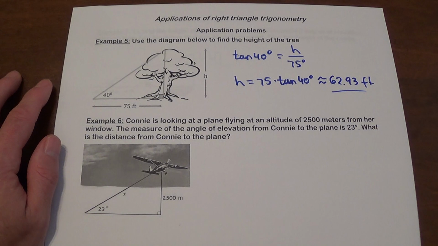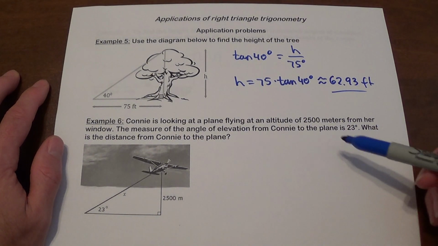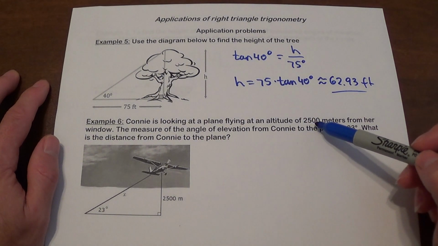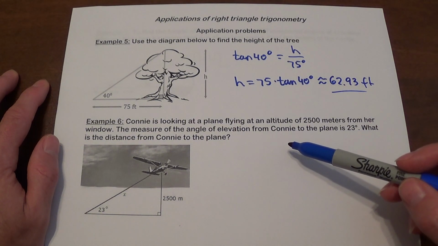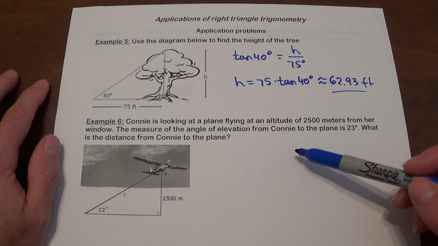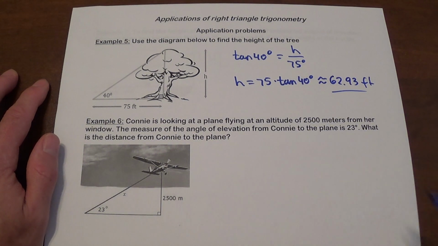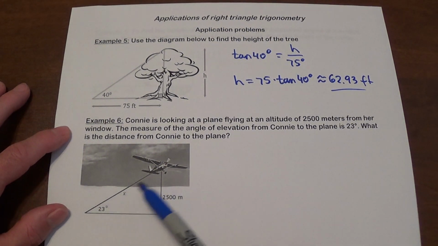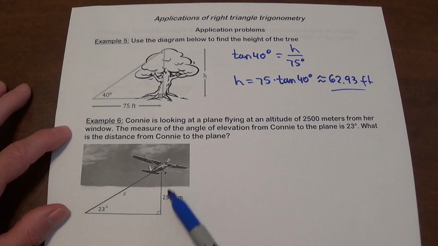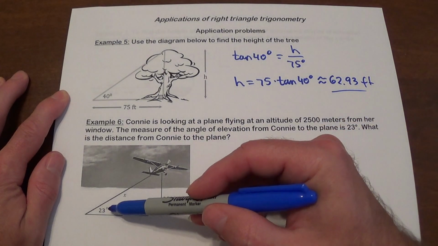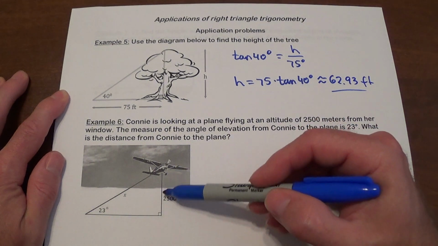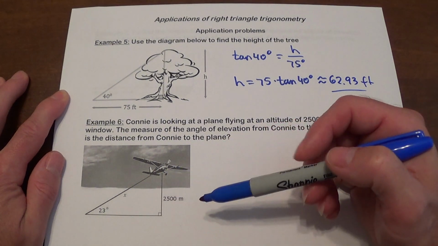Right? Example 6. Connie is looking at a plane flying at an altitude of 2,500 meters from her window. The measure of the angle of elevation from Connie to the plane is 23 degrees. What is the distance from Connie to the plane? So we're talking about this direct distance. This is 2,500. Let's see what we have. We have, for that angle, the opposite, and we're trying to find the hypotenuse.